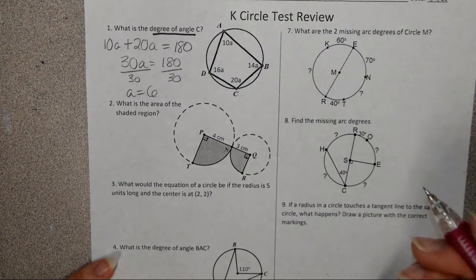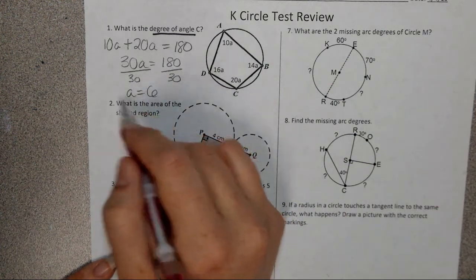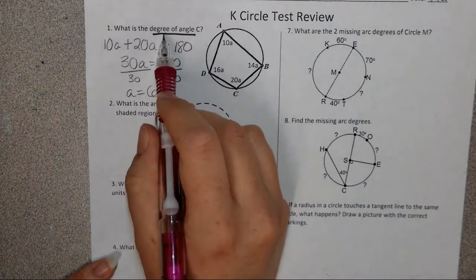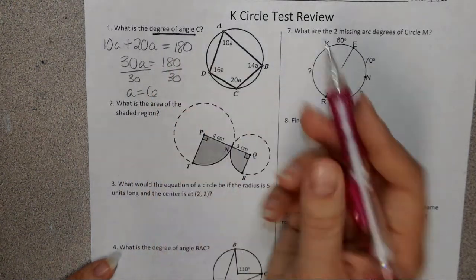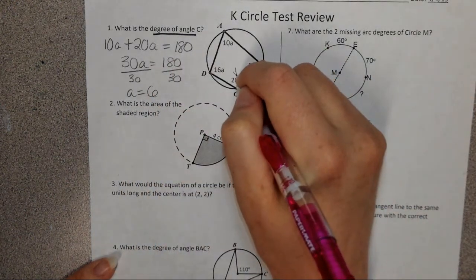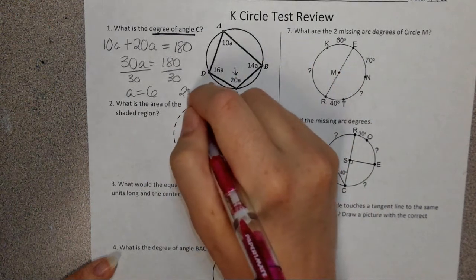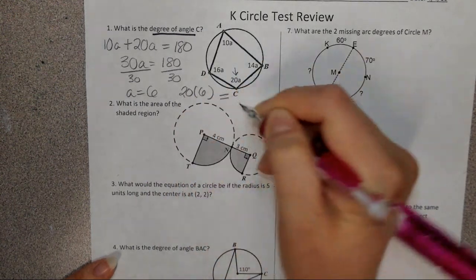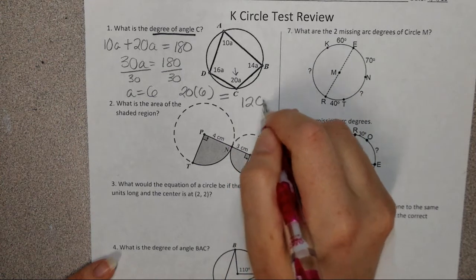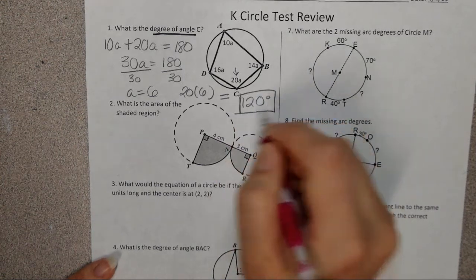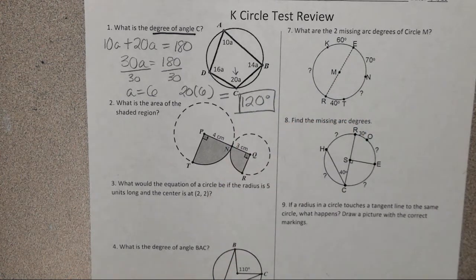Okay. So after we get A, remember this is not your final answer because it's asking what is the degree of angle C. So you need to plug 6 back in here. So 20 times 6 is equal to 120. And that's our degree for angle C.